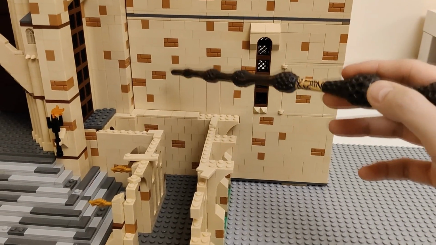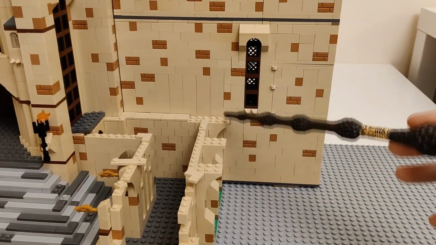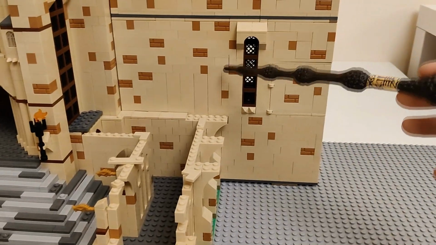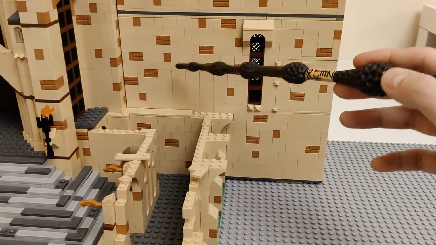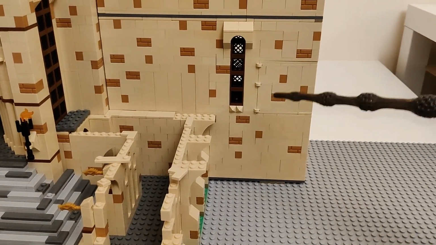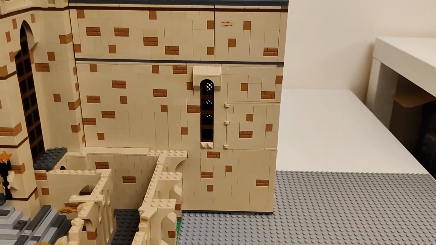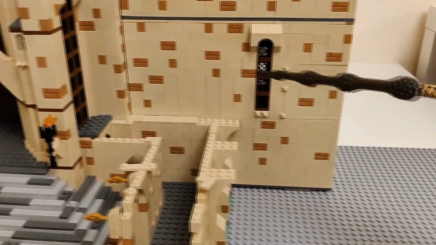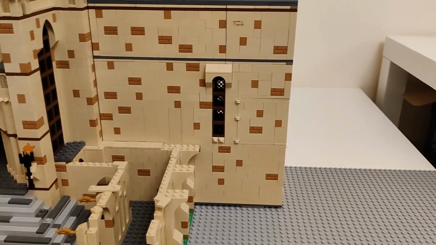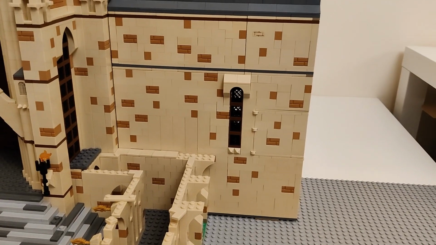So this square over here will be kind of covered by the roof. So this thing will kind of stick out properly. But right now it kind of looks weird, but once we place the roof, it will look a lot better. And I believe it will be fine.